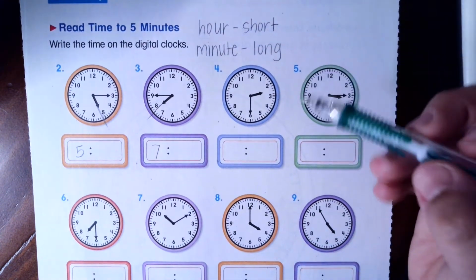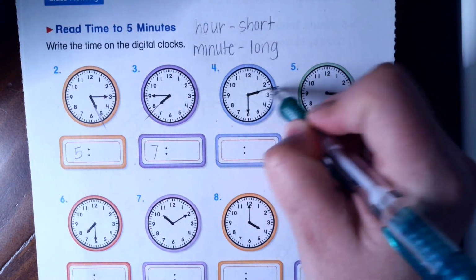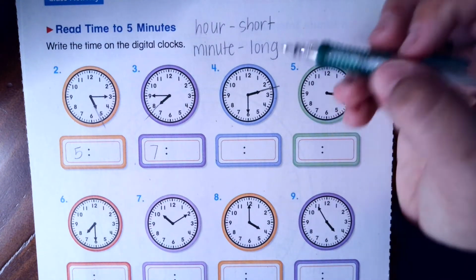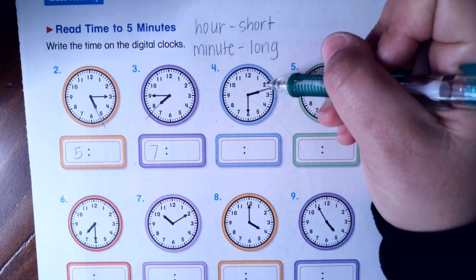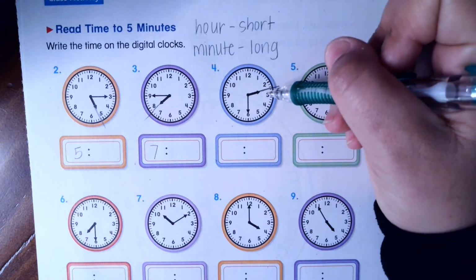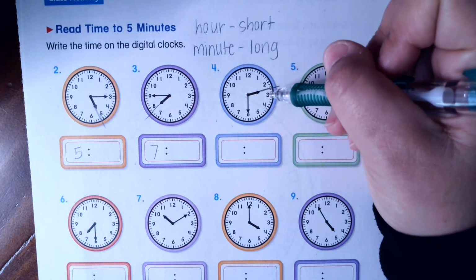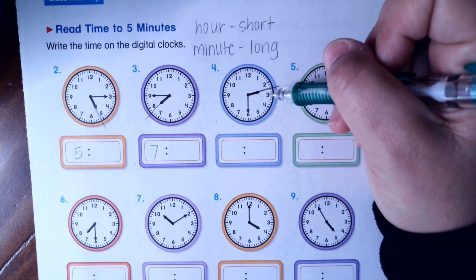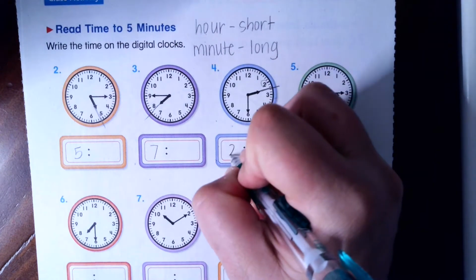Let's take a look at number 4. So number 4 is between the 2 and the 3. So if it was 2 o'clock, it'd be pointing at the 12 and right at the 2. And now as the minute hand is going, it's getting closer and closer to the 3. So our hour is 2.